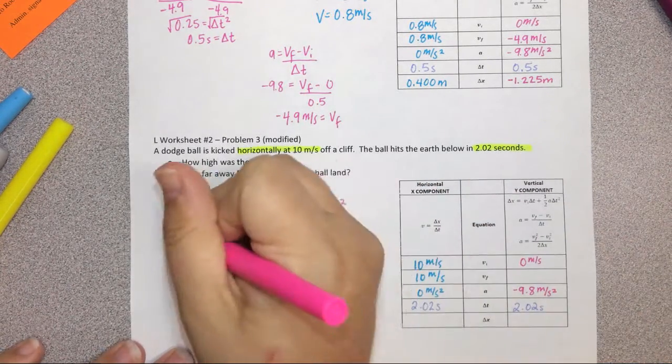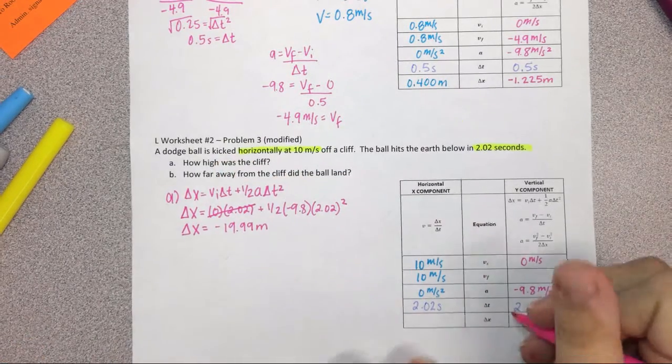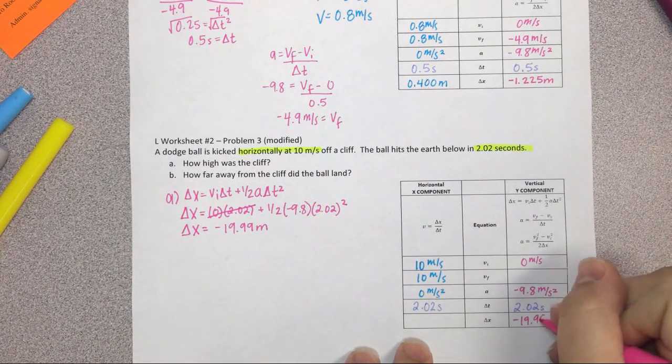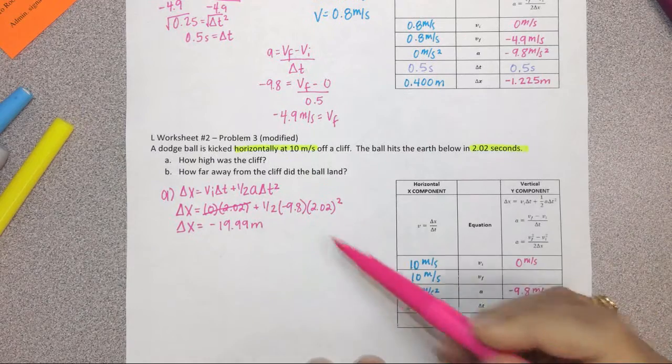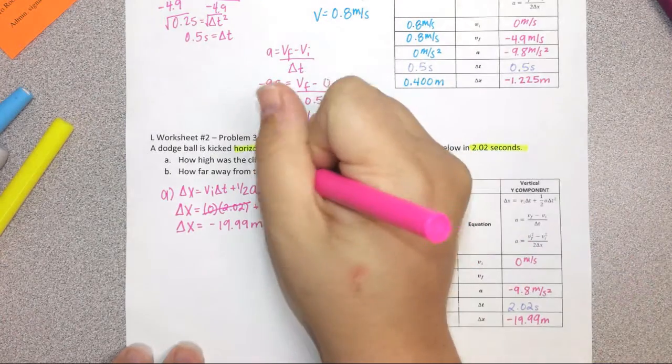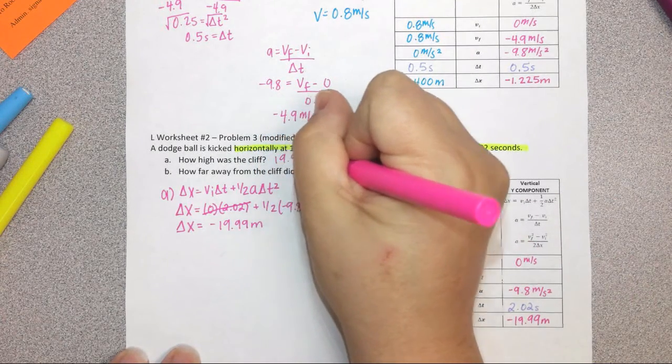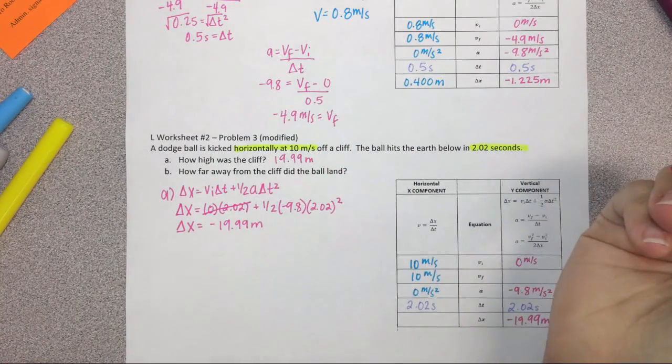Okay, so it gives us a negative displacement. So we can put that here. But if you're asked for height, you should report it as a positive number because height is scalar and does not have a direction associated with it.